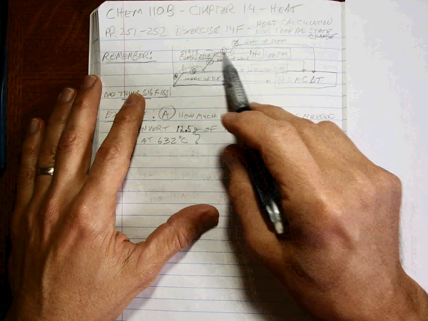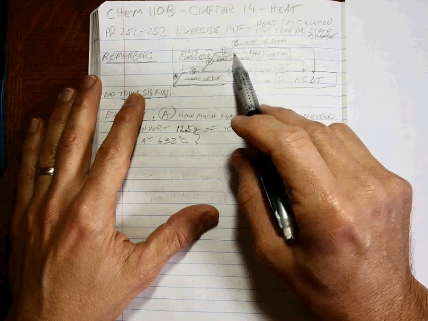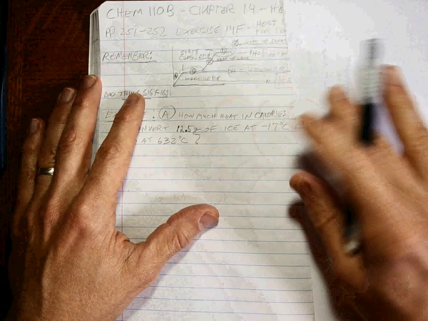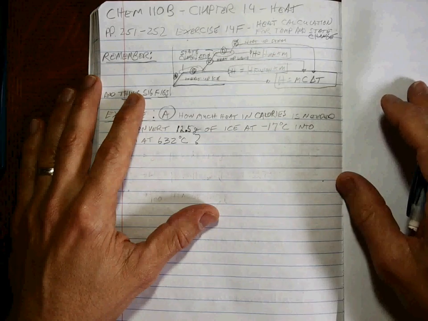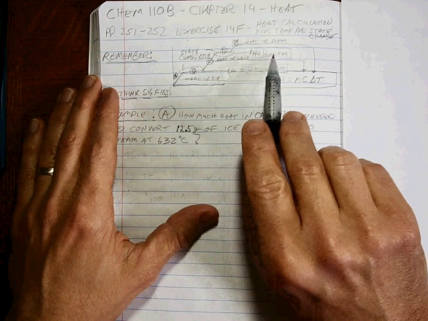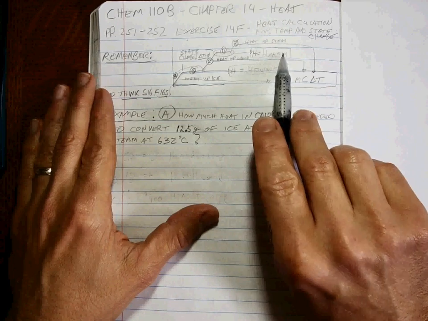and the heat involved with either condensing, if we're going that way, cooling things off, or vaporizing. Heat is equal to heat of vaporization times the mass.